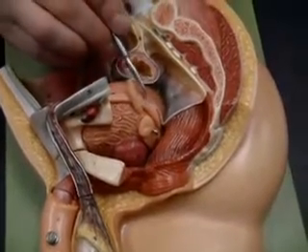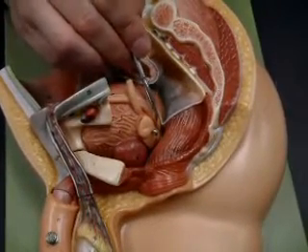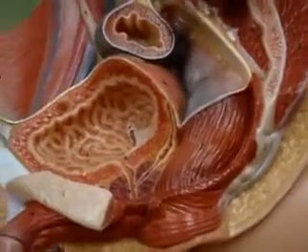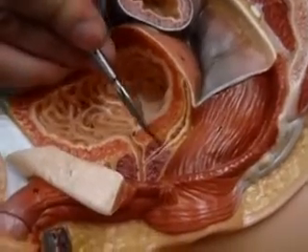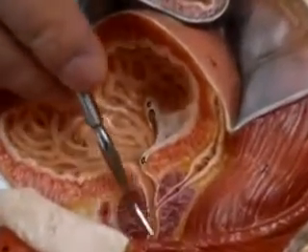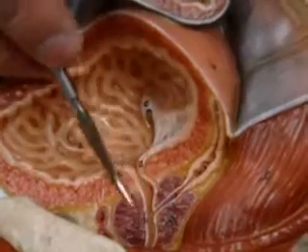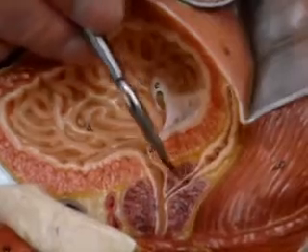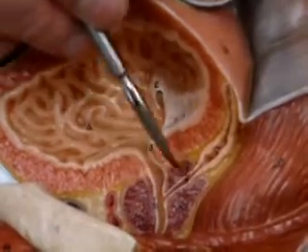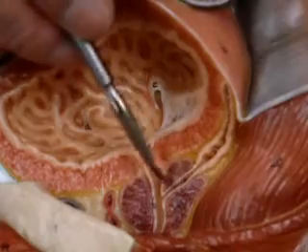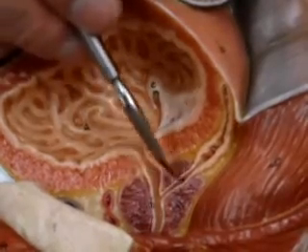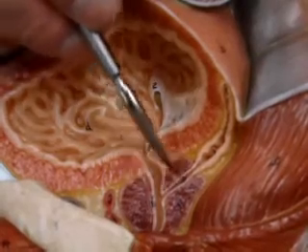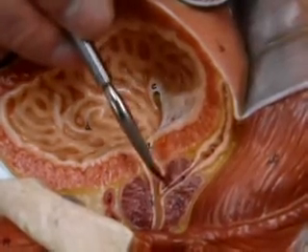Now if we follow this, the ductus deferens is going to make a connection with the seminal vesicle. So now I have to take this off, and here's where they combine, right in this area. Once again, this is the prostate gland. This portion right here, this tube going through the prostate gland, is called the ejaculatory duct. That is where the ductus deferens is connected with the seminal vesicles.